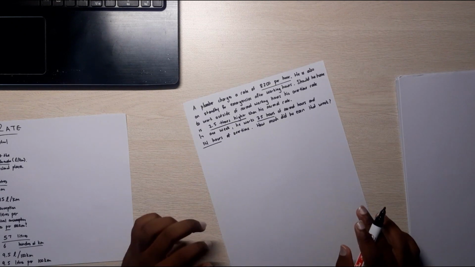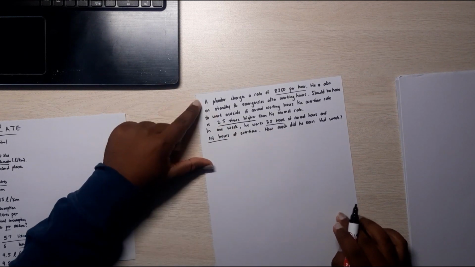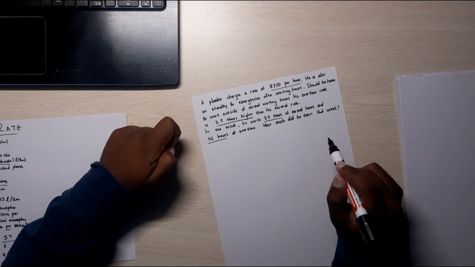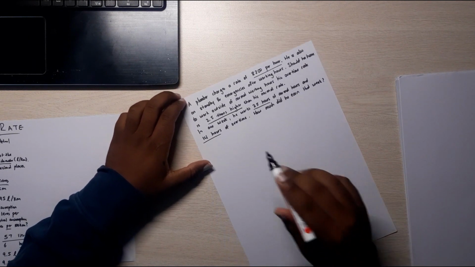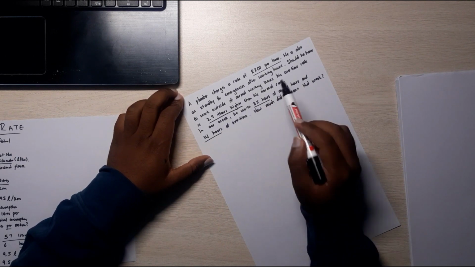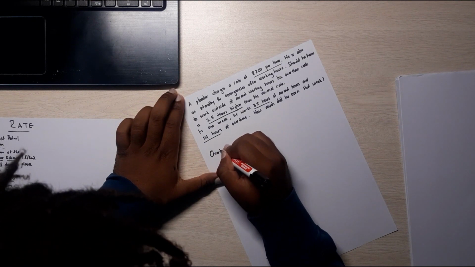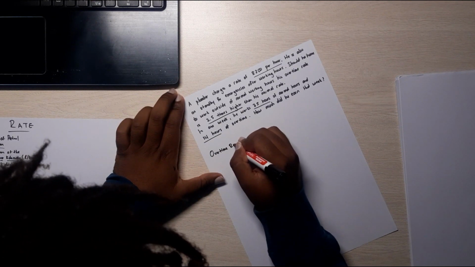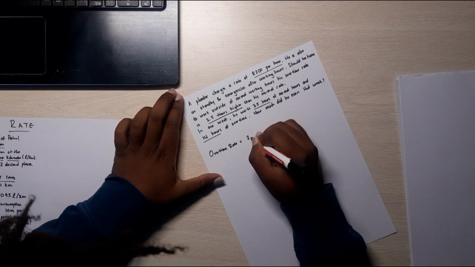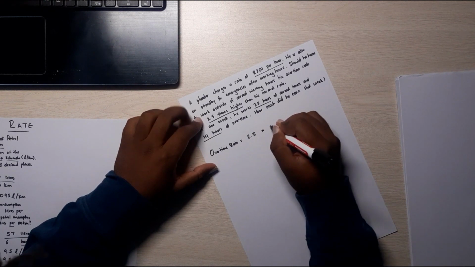So the first thing we're going to do here is determine his overtime rate. It says his overtime rate is 2.5 times higher than his normal rate, which is 200.